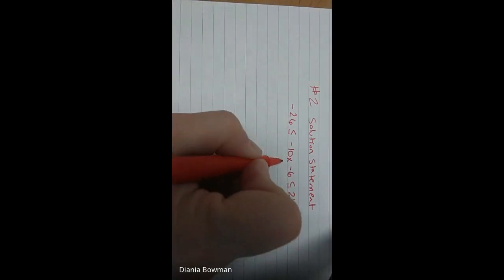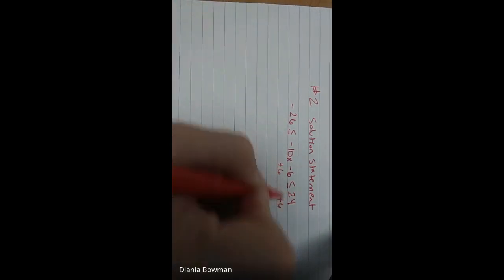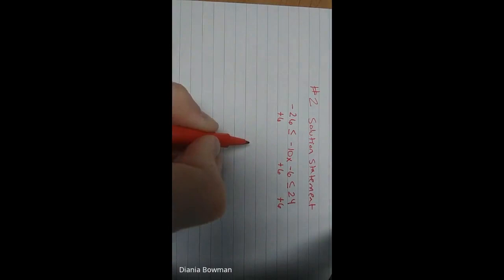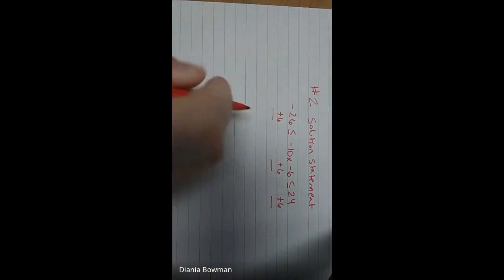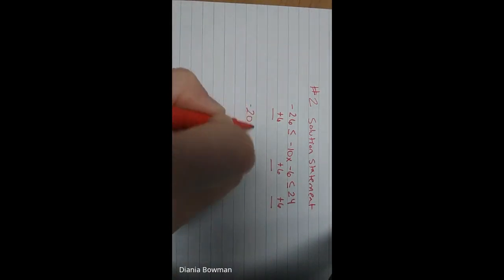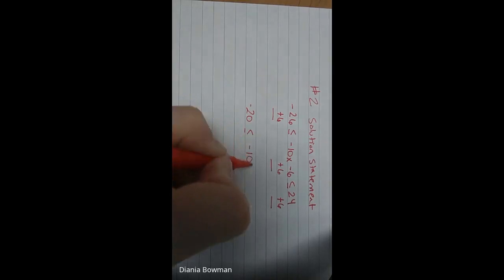So now I'm going to solve it. I'm going to start by adding 6 to all three. And I'm going to get negative 20 is less than or equal to negative 10x, less than or equal to 30.